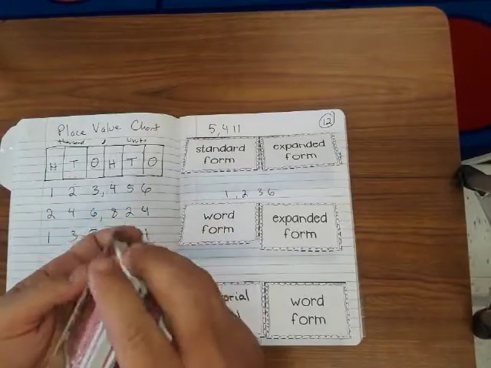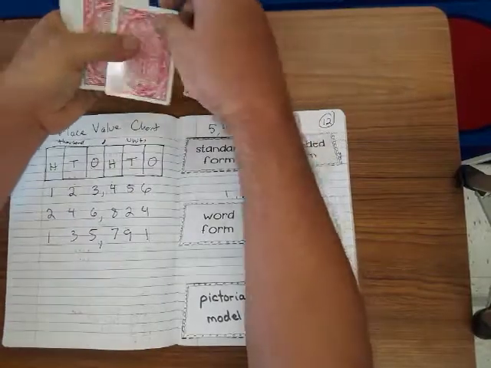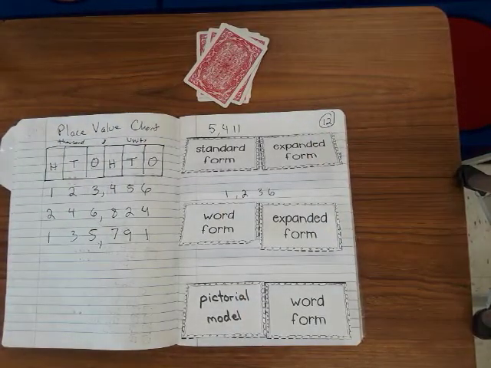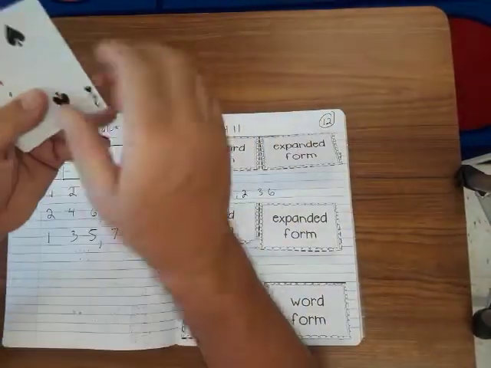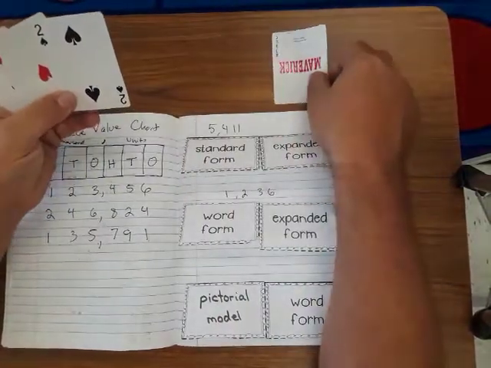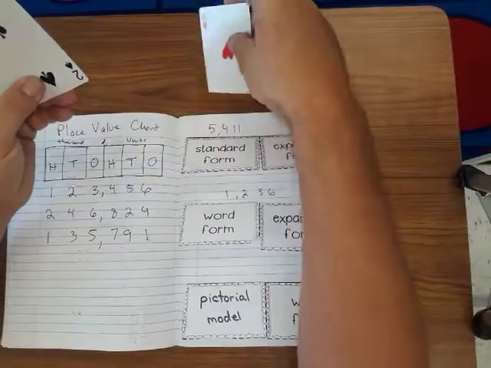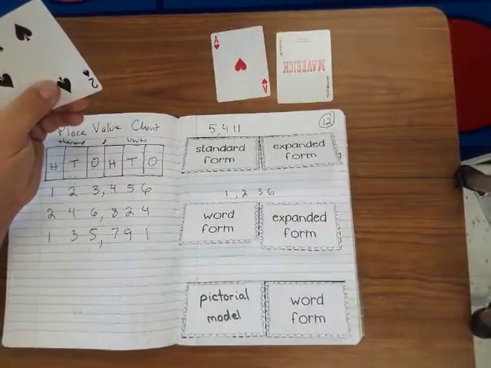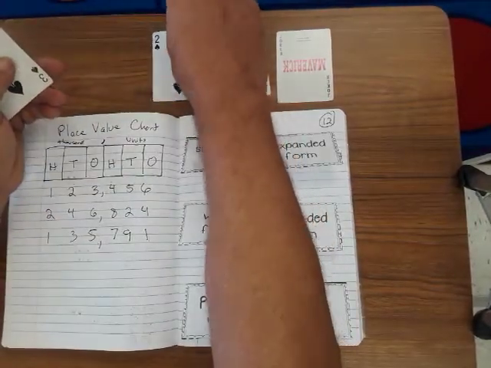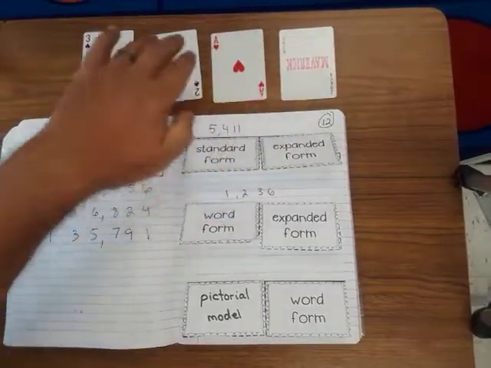Let's go ahead, these are shuffled up a little bit. We'll take 4 of the cards, 1, 2, 3, 4, and we'll try to make the largest number we can with those 4 cards. Okay, well, my joker is going to end up being a 0, so I'm going to put that in the ones place. My ace is in the tens place. My 2 will be in the hundreds place, and my 3 will be in the thousands place.